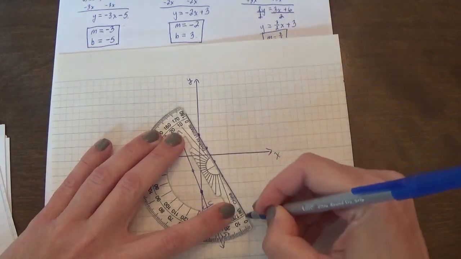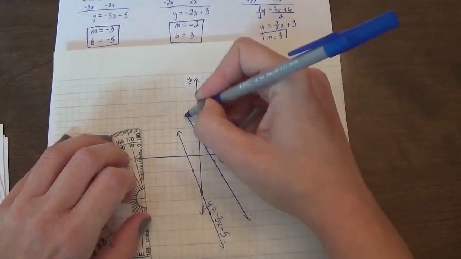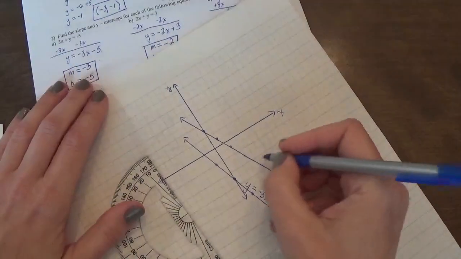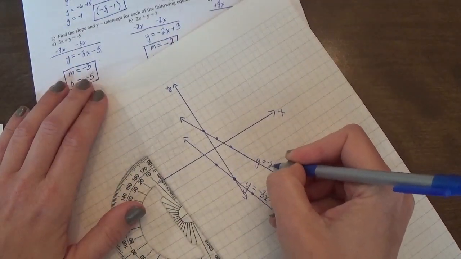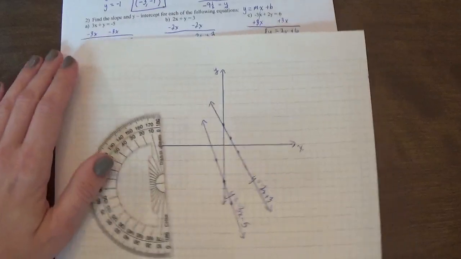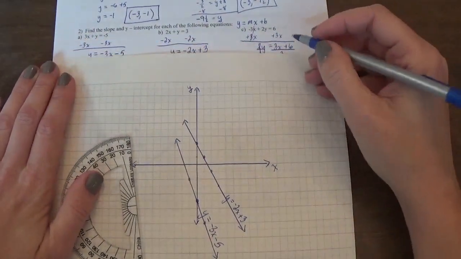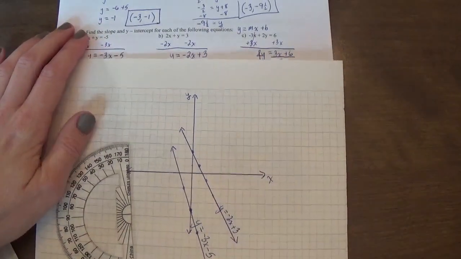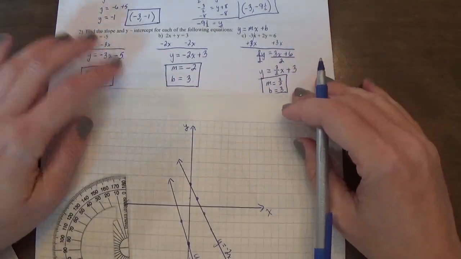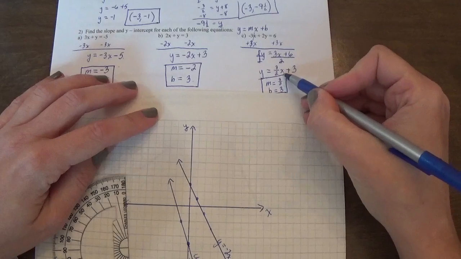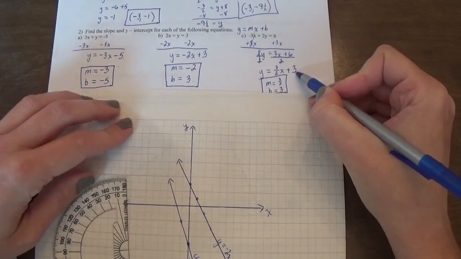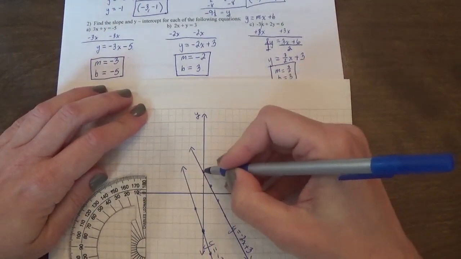And there we go with the next line. And that was y equals negative 2x plus 3. And our last equation over here, if you can see it, which you can't, we've got y equals 3/2 x plus 3. Okay, so we're going to start at positive 3.